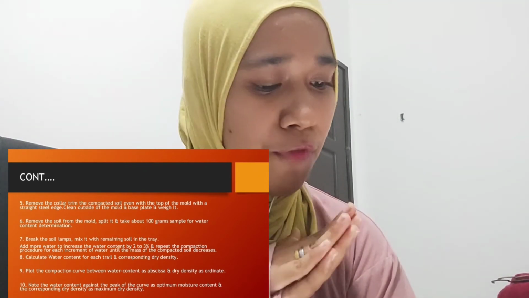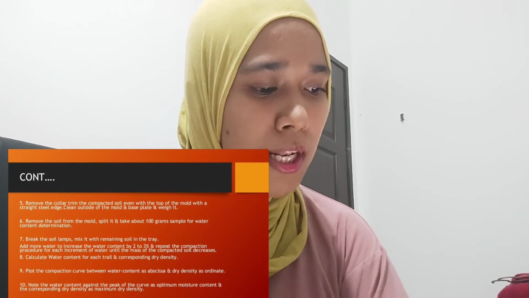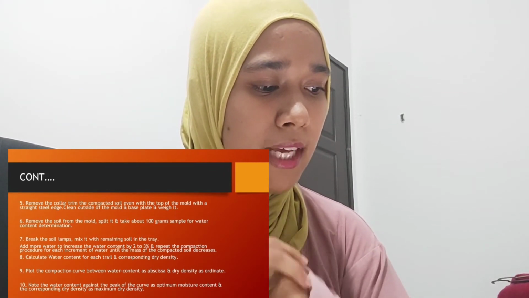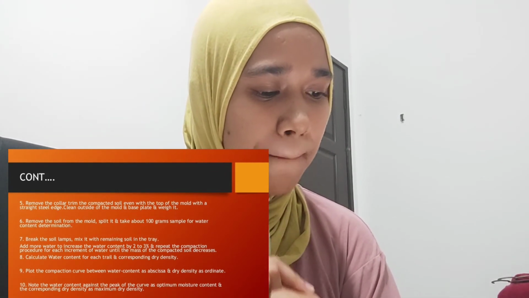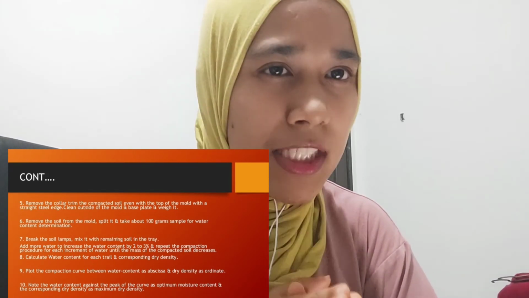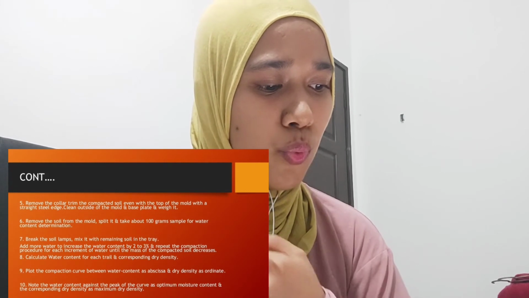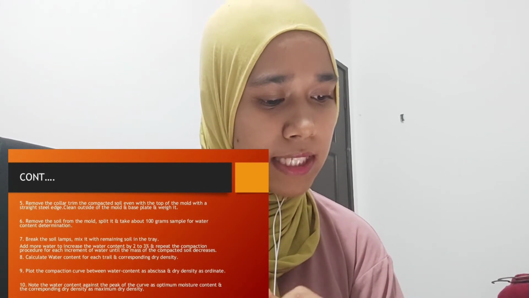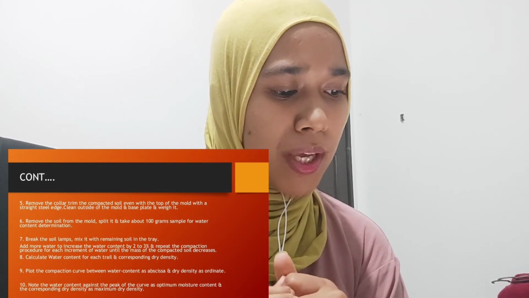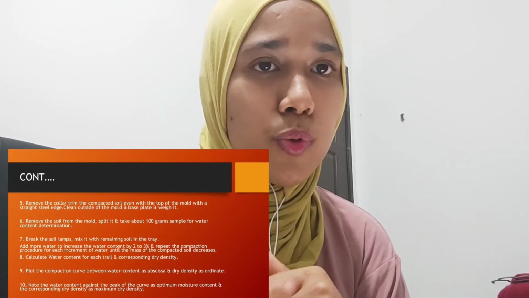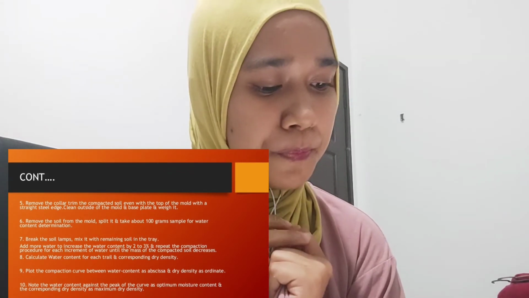Number 6, remove all the soil from the mold, split it and take about a 100 gram sample for water content determination. Number 7, break the soil lumps and mix it with the remaining soil in the tray. Add more water to increase the water content by 2 to 3%.